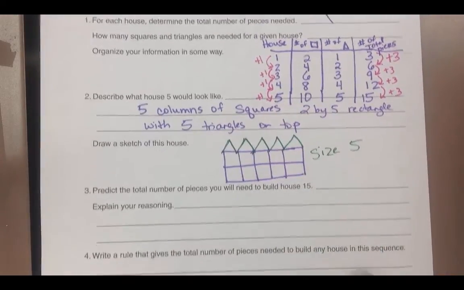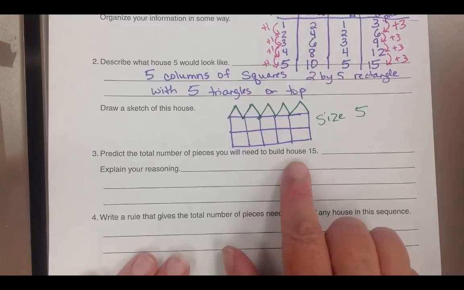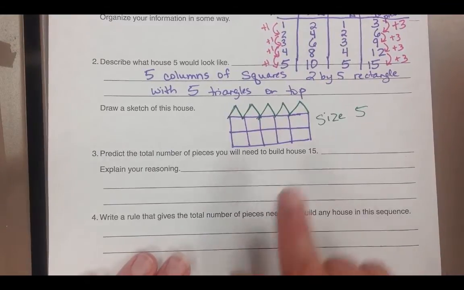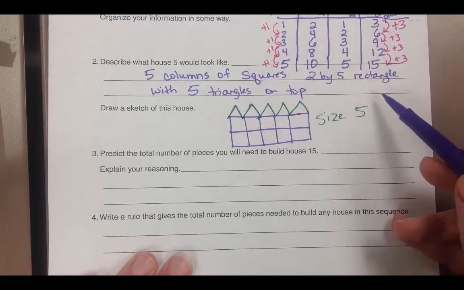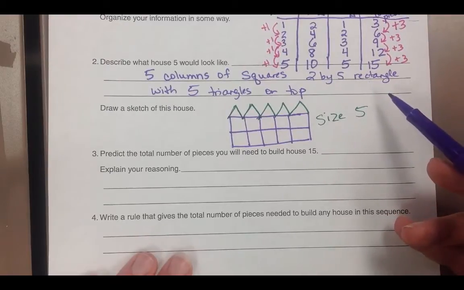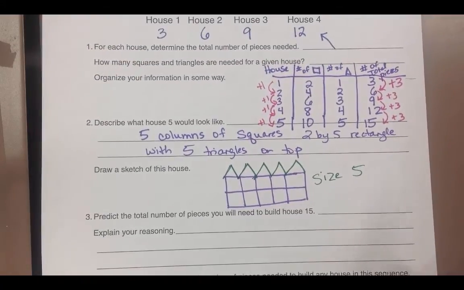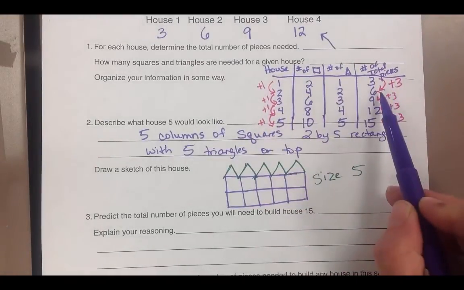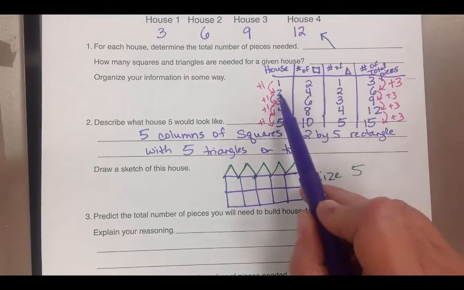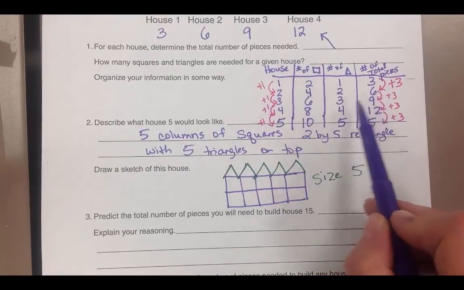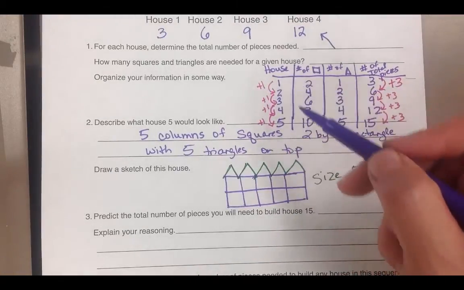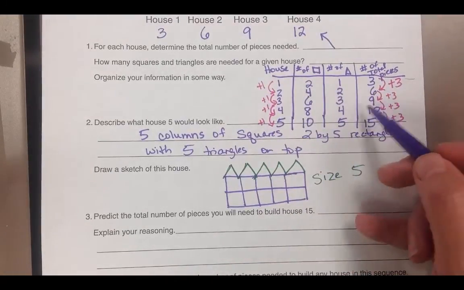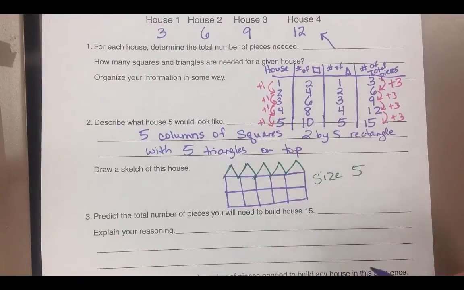Okay. Predict the total number of pieces you will need to build a house 15. Explain your reasoning. Well, if I've got this linear pattern up here where every time my house size increases by 1, the total goes up by 3, and if you look back at our table, I could get my house size to this answer. How do I get a 1 to become a 3? How do I get a 2 to become a 6, a 3 to become a 9, a 4 to become a 12, and a 5 to become a 15? Well, it sounds like take your input, or your x value, times 3, and you'll get your output. So that sounds like I have a rule.